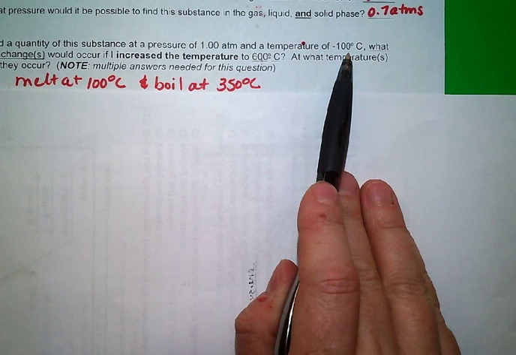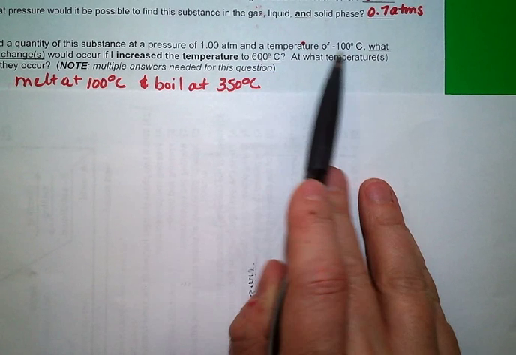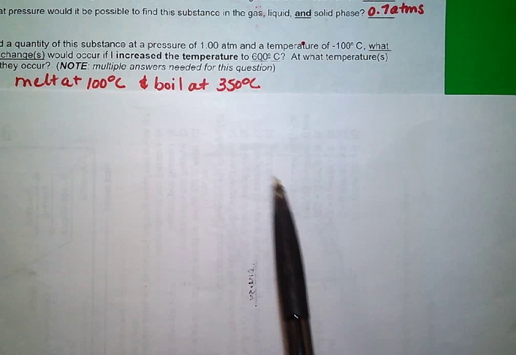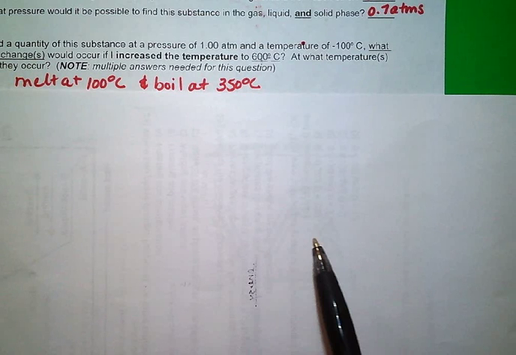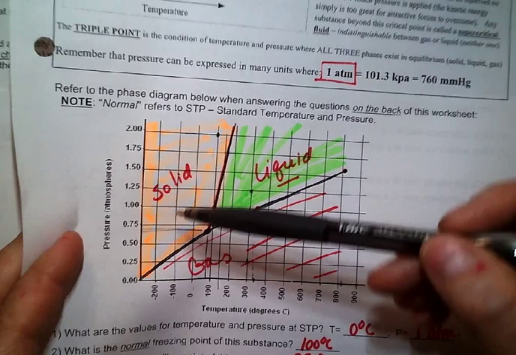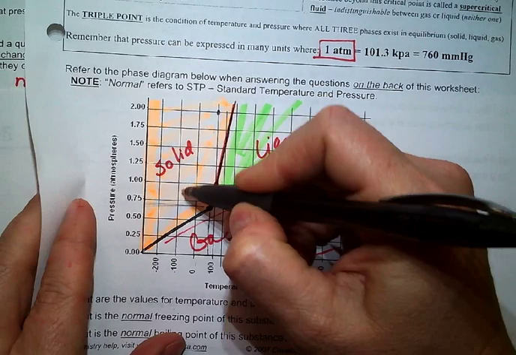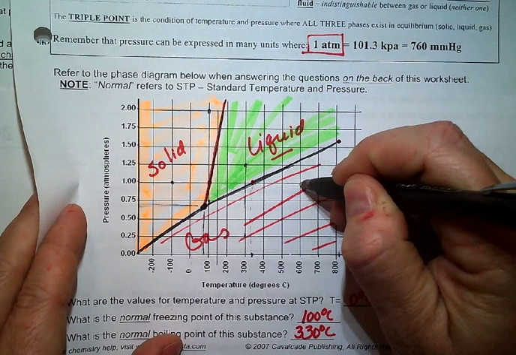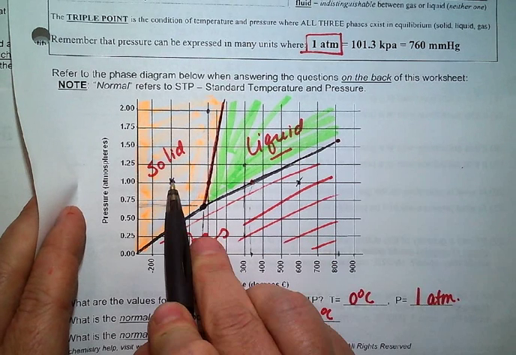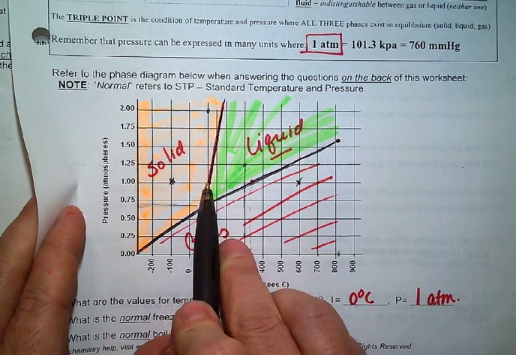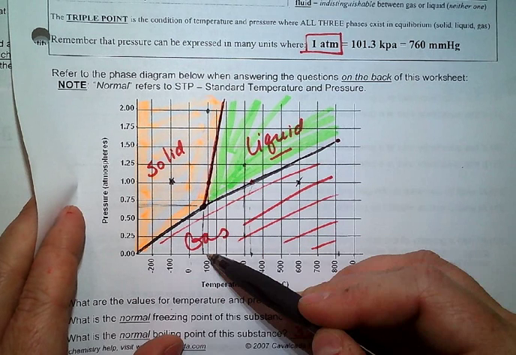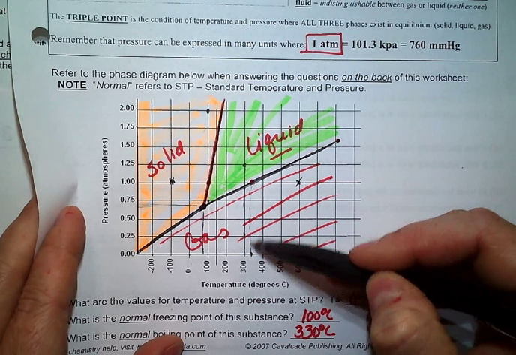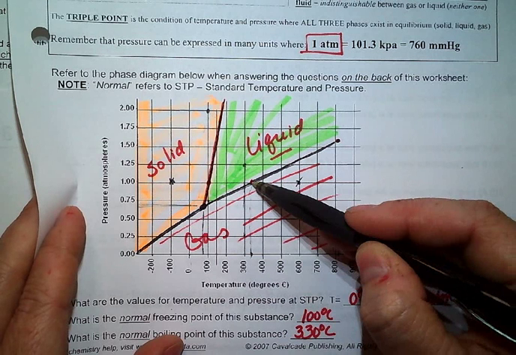Number 22, if I had a quantity of a substance at a pressure of 1 atmosphere and a temperature of -100, what phase changes would occur if I increase the temperature to 600 degrees Celsius? At what temperatures would they occur? If you look at 1 atmosphere at -100, which is here, and you increase that temperature to 600, you basically want to know the phase changes between this point and this point here. As I move along, this solid is going to melt at 100, and it's going to come on along. When it hits this line and intersects, just past 300, maybe 330 degrees, it's going to vaporize into a gas.